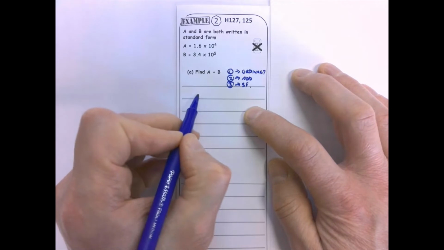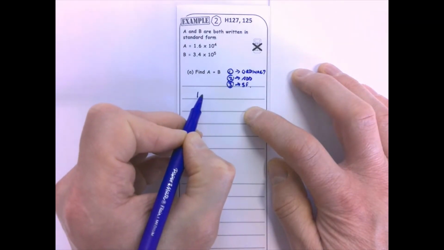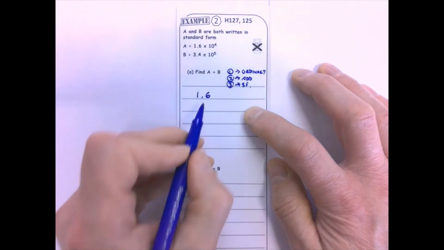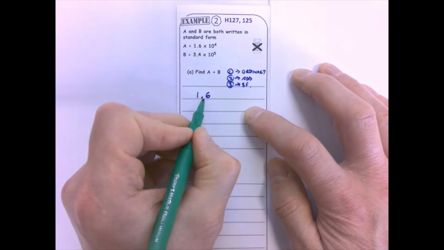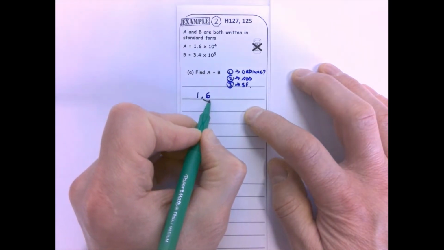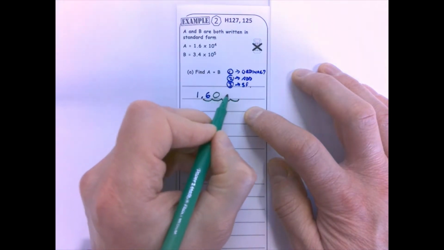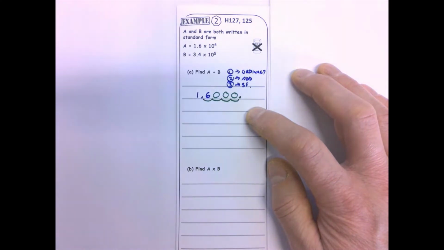So I've got, let's write the number down, shall we? 1.6. Now I need to do the times 10 to the 4 bits. I need to move the decimal place 4 times. So 1, 2, 3, 4. Okay. Fill the holes with zeros. My new decimal point's out there.